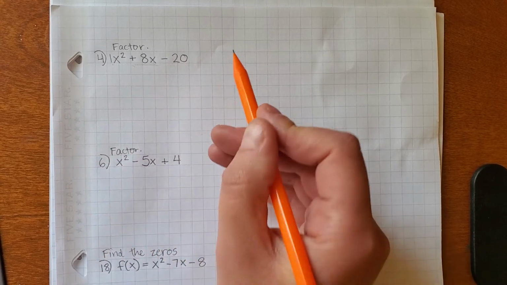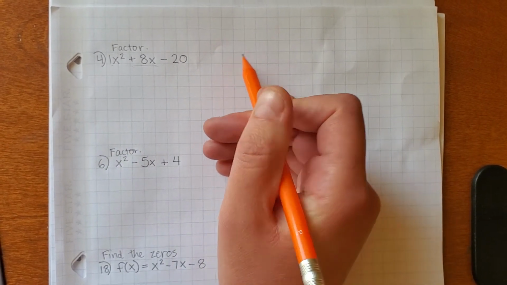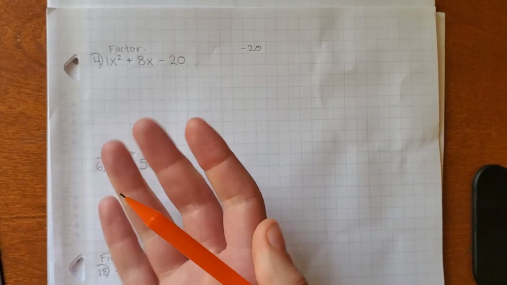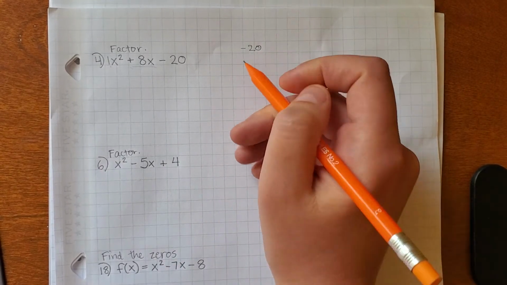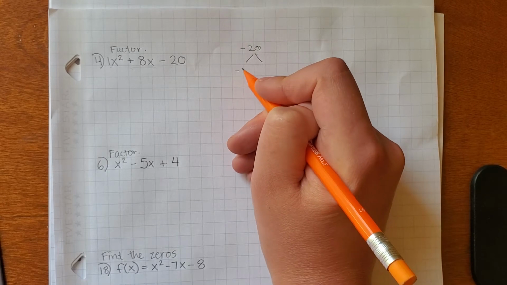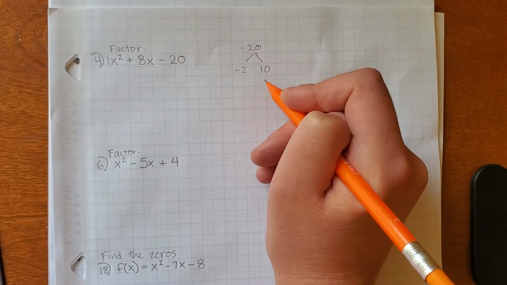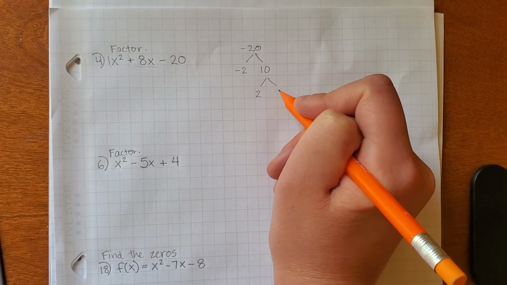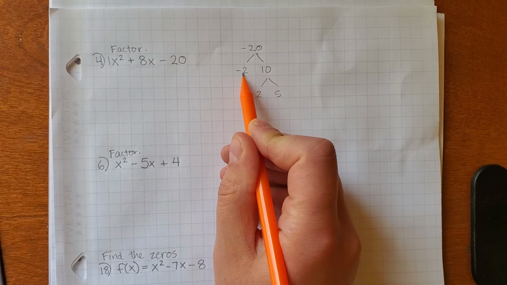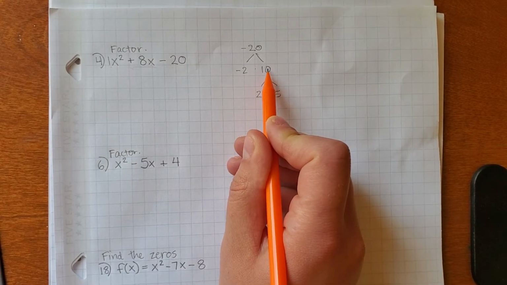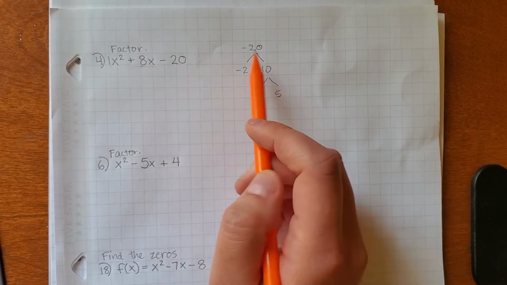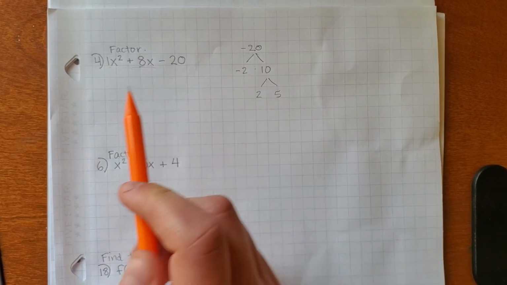Well, if you would like to see it visually, you can make a factor tree, which I recommend when you're still getting to know this. So factors of -20, I'm going to say, let's see, -2 and 10. This is 2 and 5, except I'm going to stop right here. I see -2 and 10. Well, you multiply them together, you get -20. But if you add them together, -2 plus 10, you get +8. So these are the two that I need.